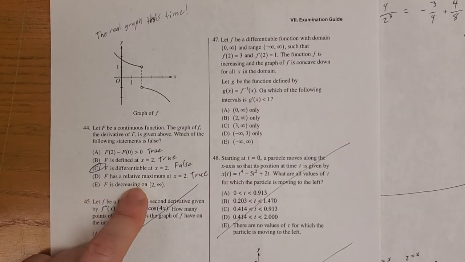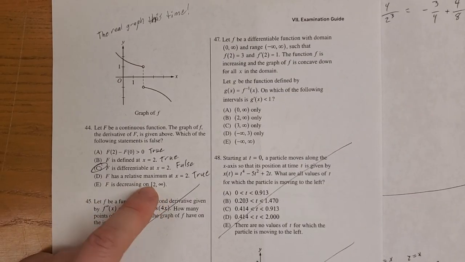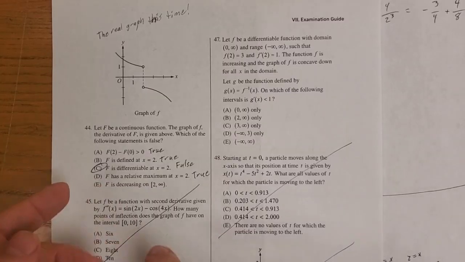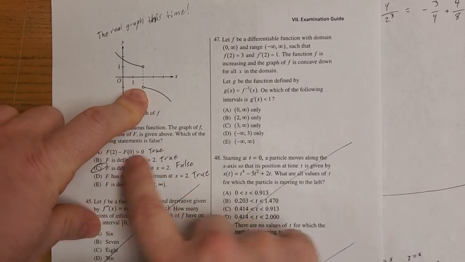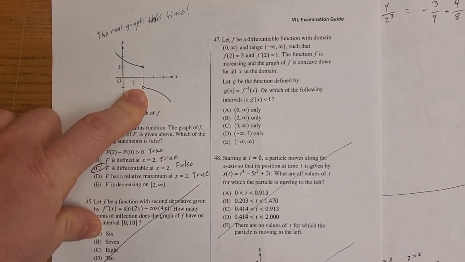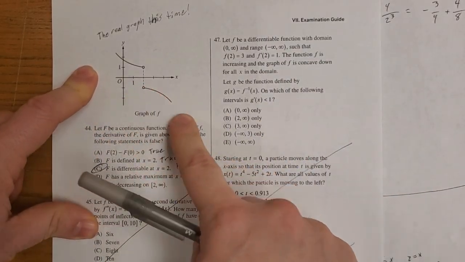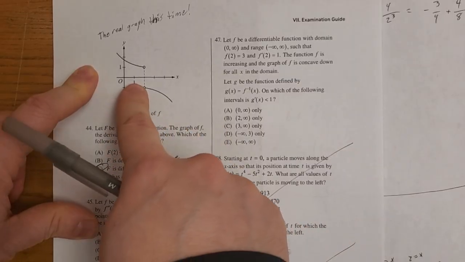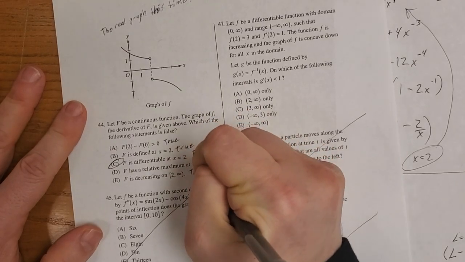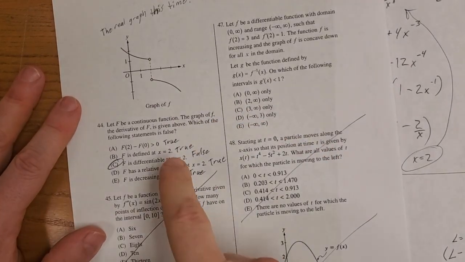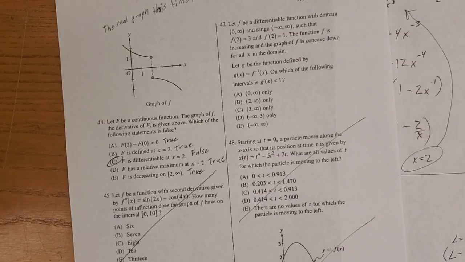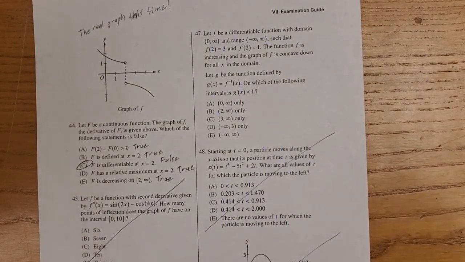And then for E, F is decreasing for the range of values from x equals 2 onward to infinity. And we can see that because from 2 onward to infinity, the slope, the derivative, is negative, which means it is decreasing, it is going down. So that is also a true statement. The lone false statement is C, and that was the answer. And we will pick up from there in the next video.